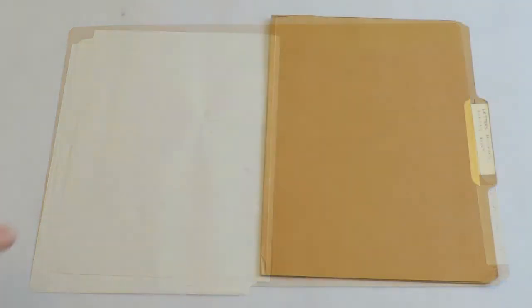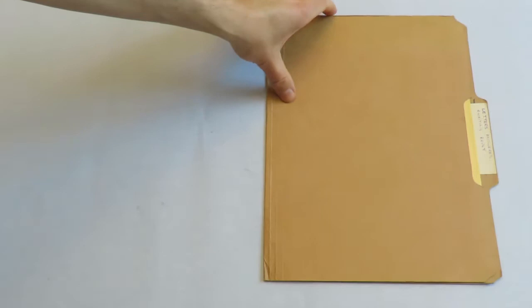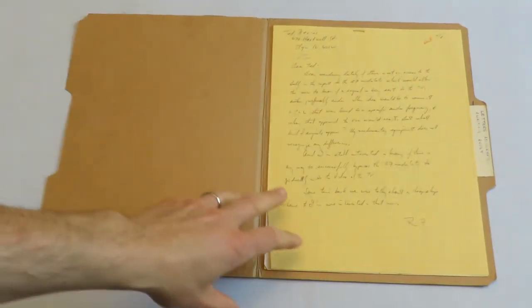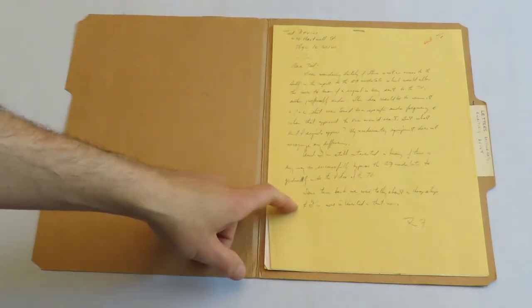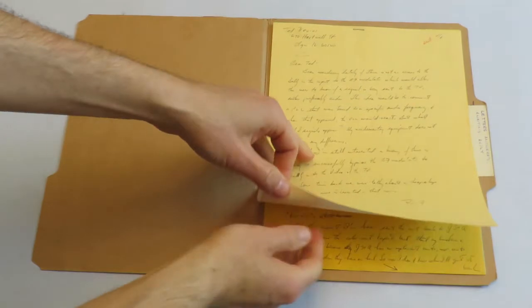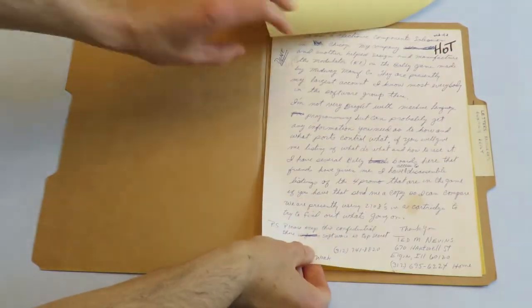Let's move on to the next folder. This next folder only really has one piece of information in it. It's called Letters Answered Awaiting Reply. You'll first notice that these are some notes from Robert Fabris. He handwrote some notes, and I guess he would end up typing them up and sending them off. But it's all concerning this one letter that's in here, and he actually has it labeled as hot.